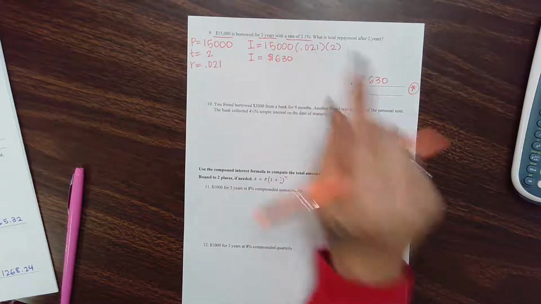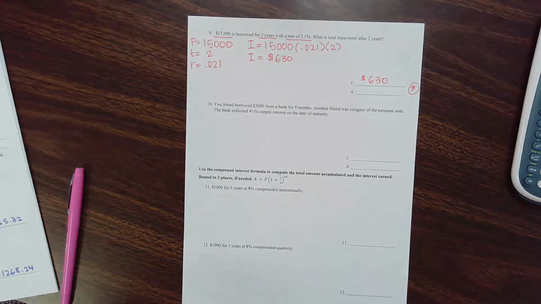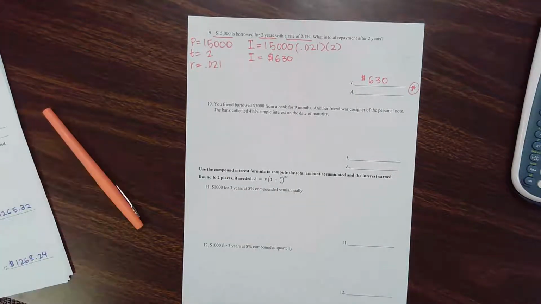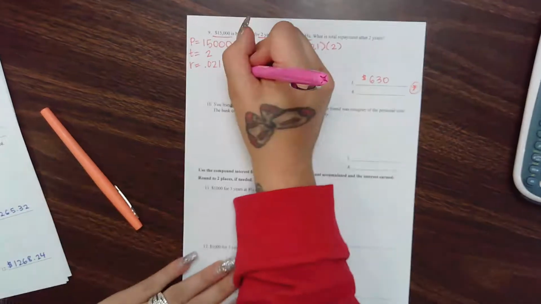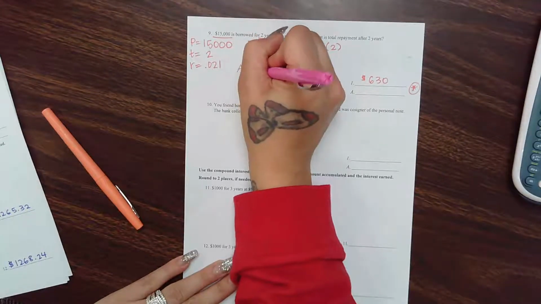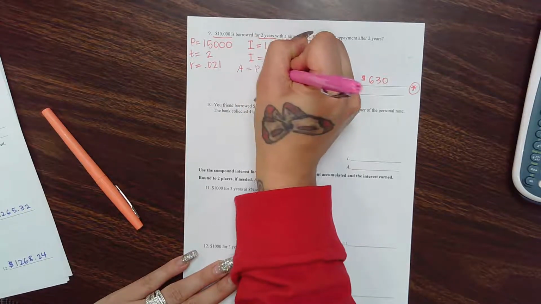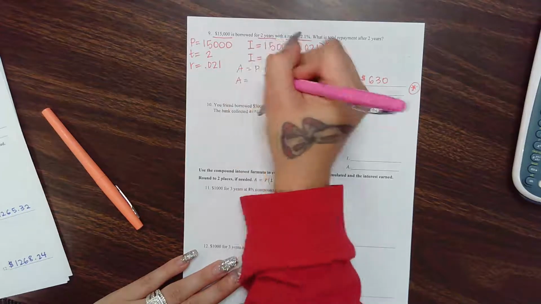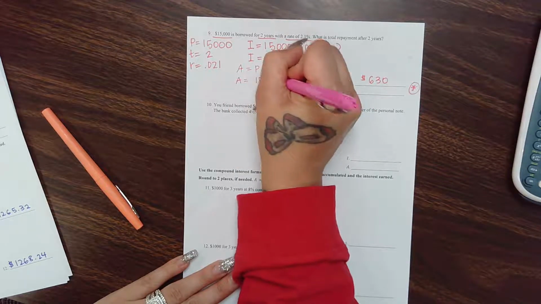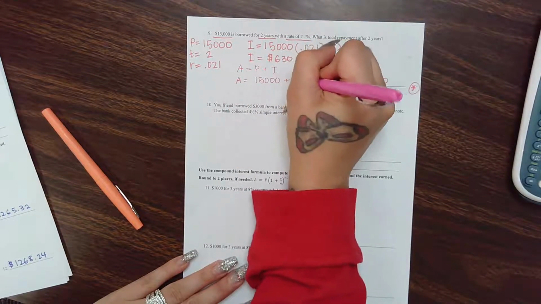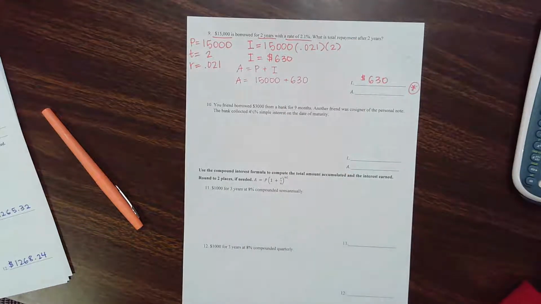Okay, now let's figure out what my A is. A is found by taking your principal and adding your interest. So A is 15,000 plus the 630. In the end, the total amount that has to be repaid is what you borrowed and what they charged you.